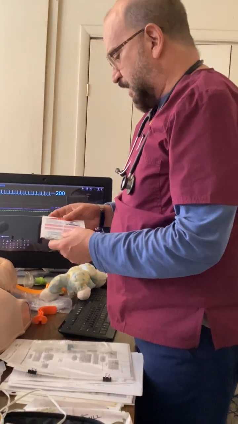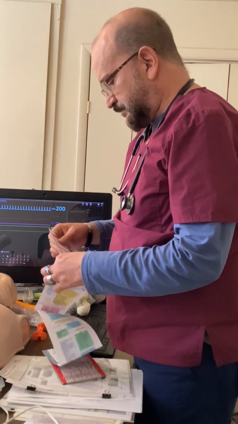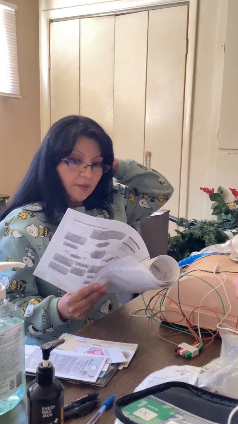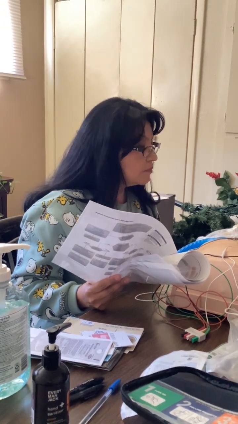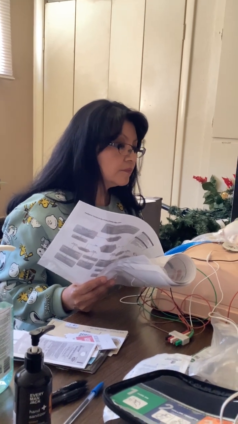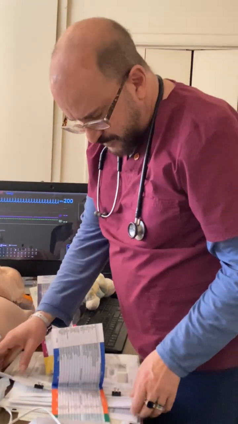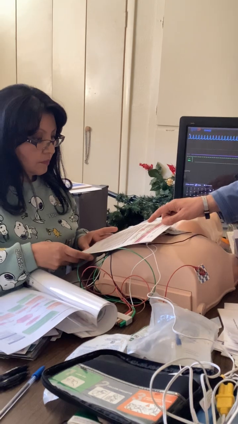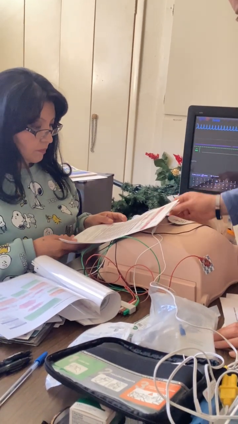So what medication can you give to maybe break this rhythm? Okay, adenosine, first dose at 0.1 milligrams per kilogram. Okay, so we'll just say he is 10 kilos. So we can use this reference sheet. It says 1 milligram, but the Broselow tape doesn't tell you how many mLs to give.